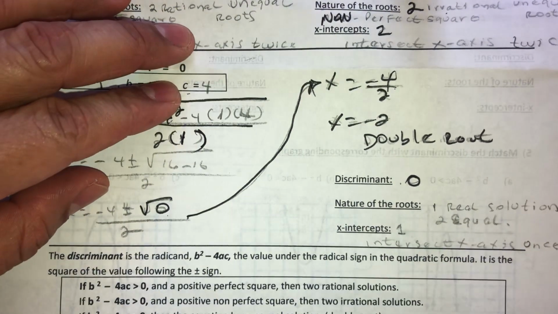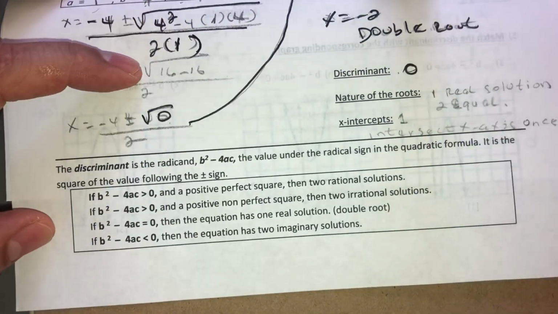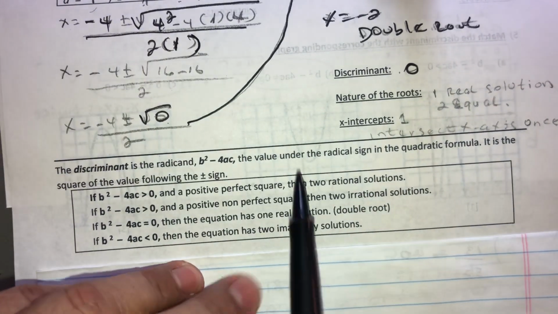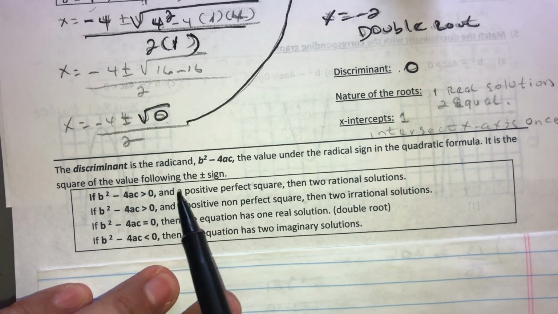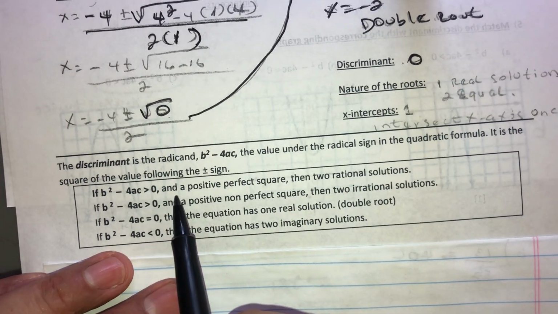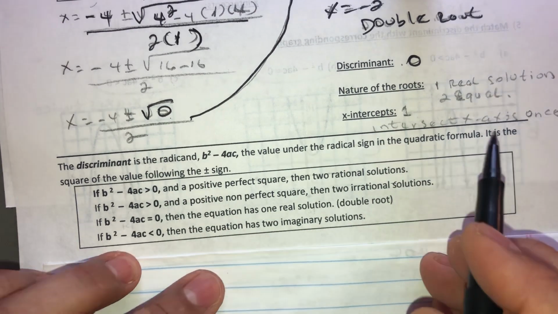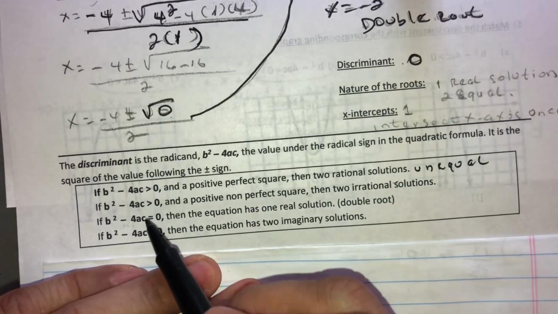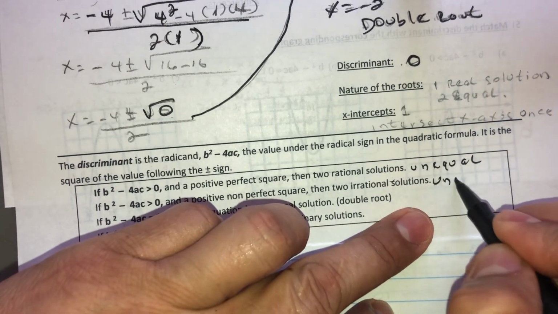Now I'm going to give you more detail on what the discriminant is. The discriminant is the radicand, b squared minus 4ac, the value under the radical sign in the quadratic formula. It is the square of the value following the plus or minus sign. So you have four choices. If the discriminant is greater than 0, positive and a perfect square, then you have two rational solutions, and they're also unequal. If it's greater than 0 and a positive non-perfect square, you have two irrational solutions, also unequal.